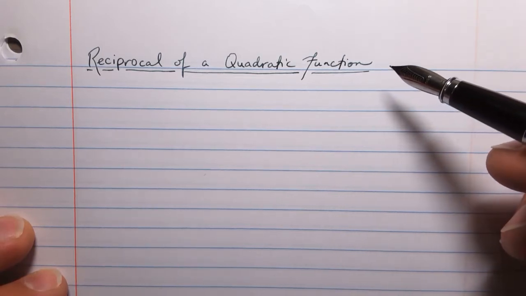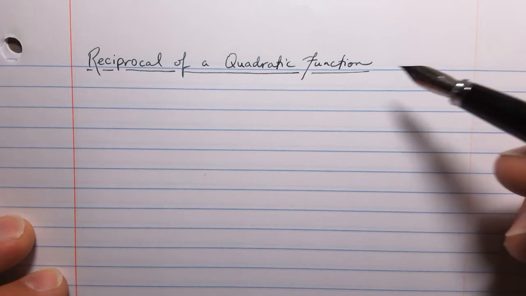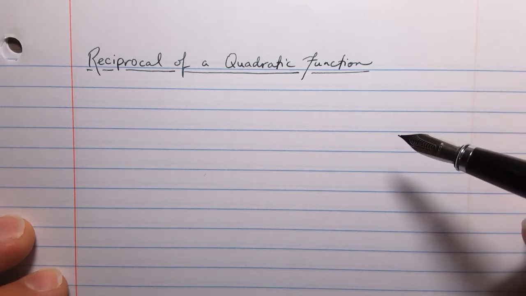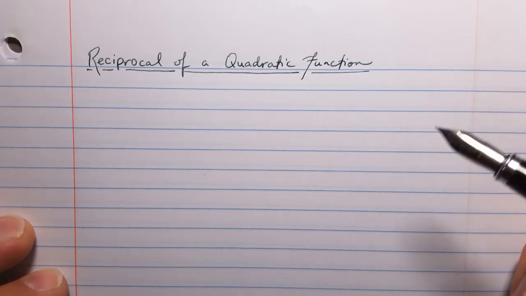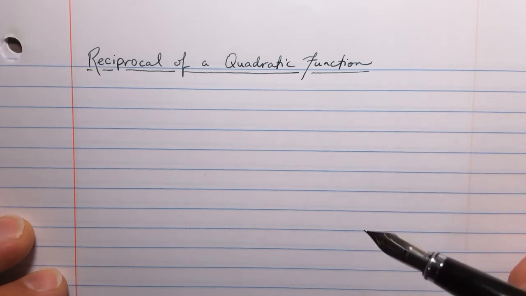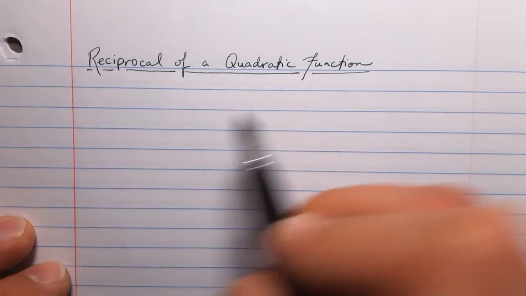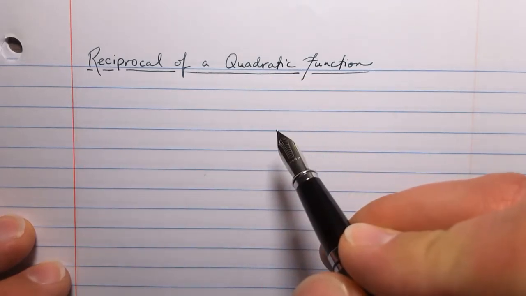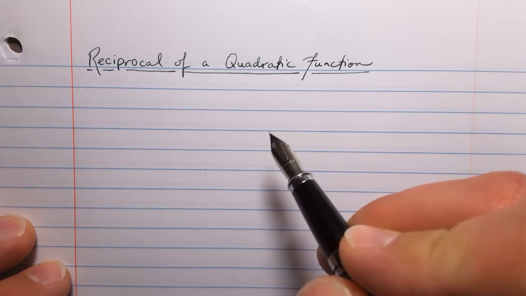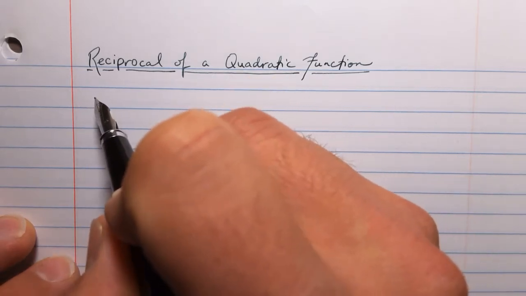We're learning about the reciprocals of quadratic functions. We already learned about the reciprocals of linear functions and how the x-intercept of a linear function turns into the vertical asymptote of the reciprocal function. And so we have a bit of a complication with quadratics. They can have multiple x-intercepts or maybe none at all. So let's just write that down.